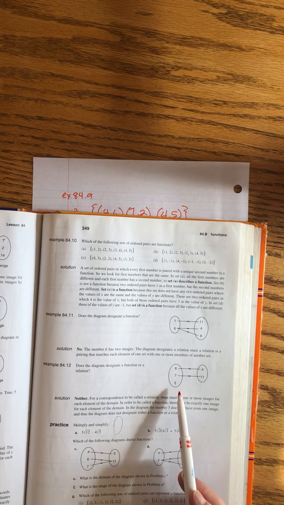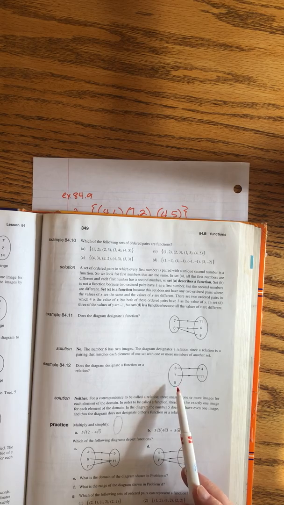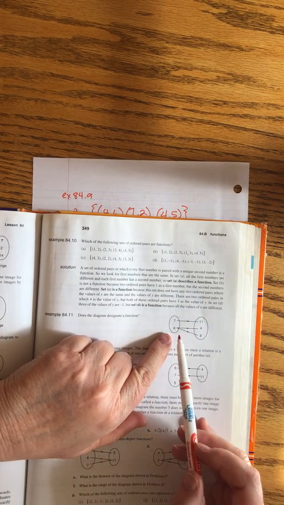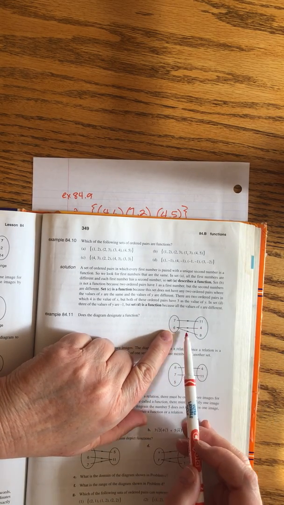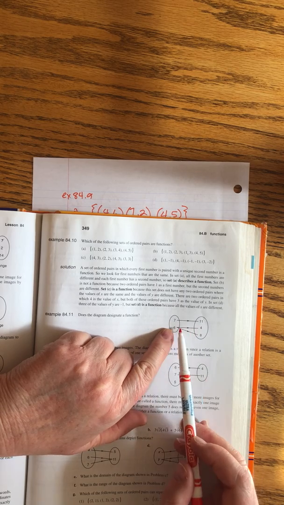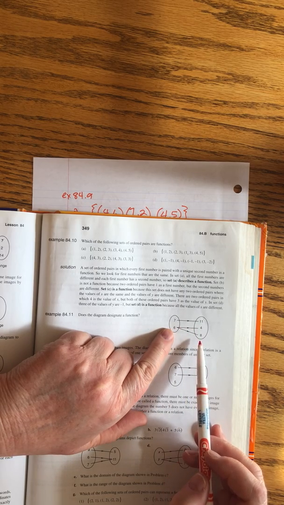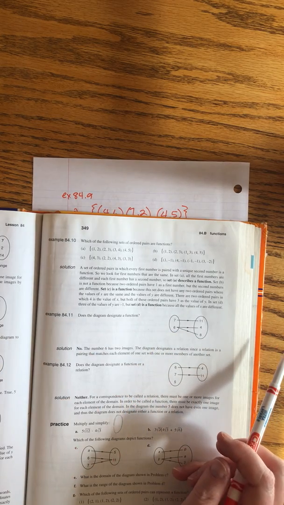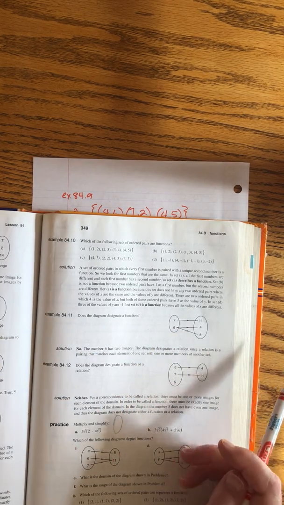So this is neither a relation nor a function. This one is a relation because every x has a partner. It doesn't have a legitimate partner to be called a function, but it does have a partner, so we can call it a relation. Where did John tell us about relations?